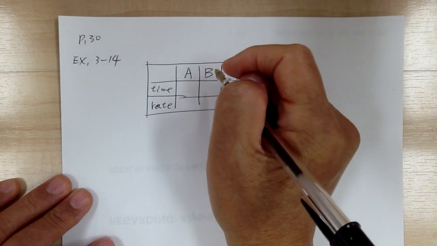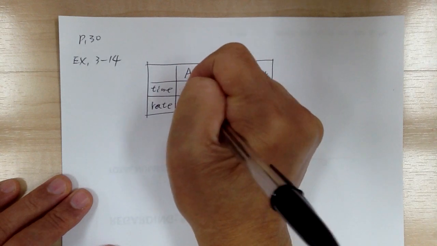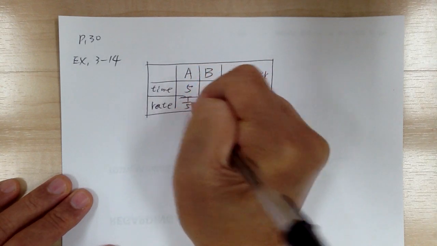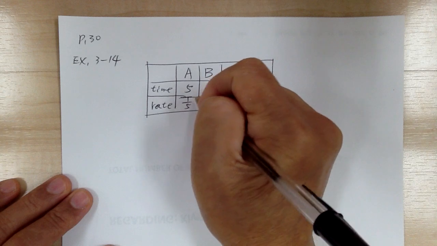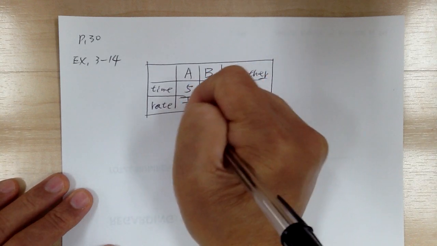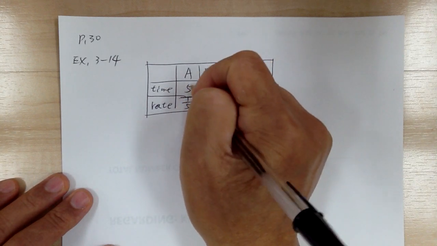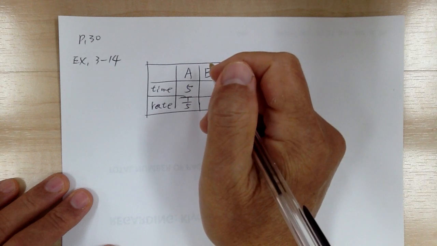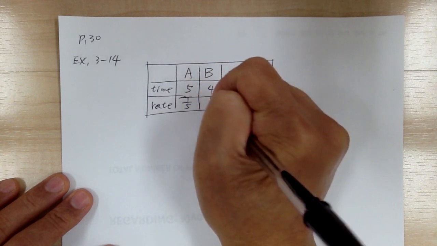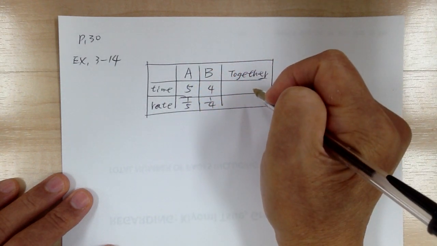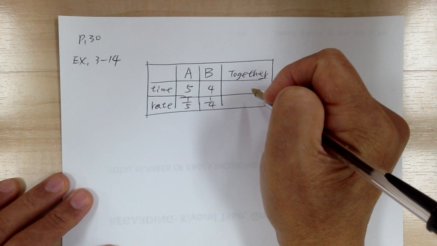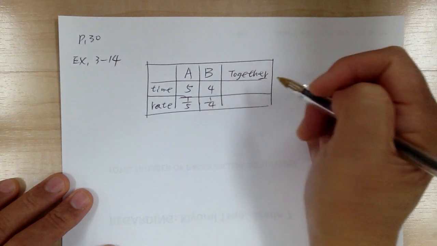Okay, so pipe A can fill the pool in 5 hours. So the rate would be 1/5, right? 1/5. This is how much it can fill up in 1 hour, so it's just the reciprocal of that. And B can fill in 4, so 1/4. So how long will it take for the 2 to fill if they operate at the same time?